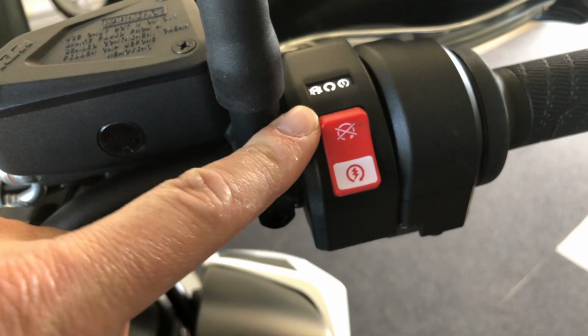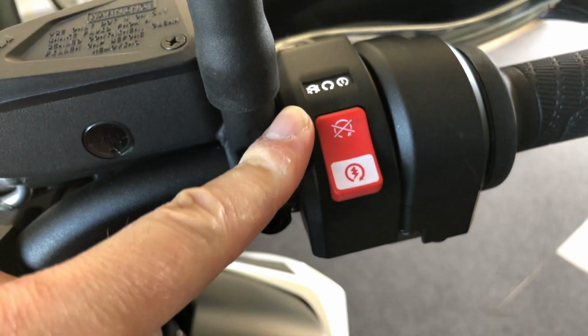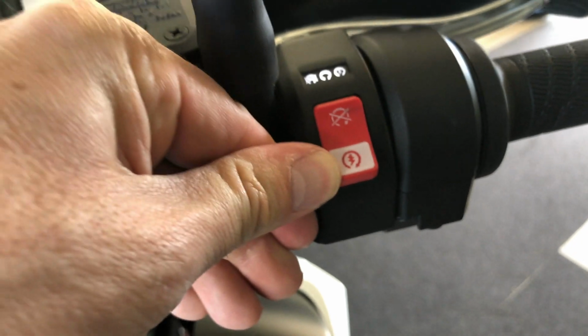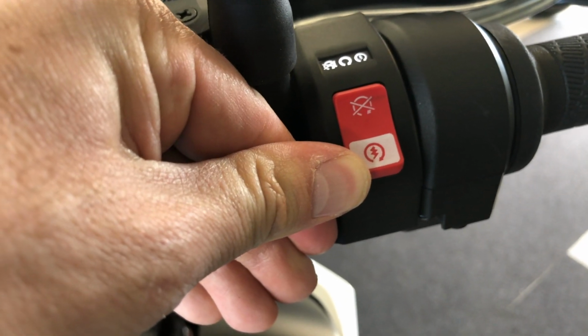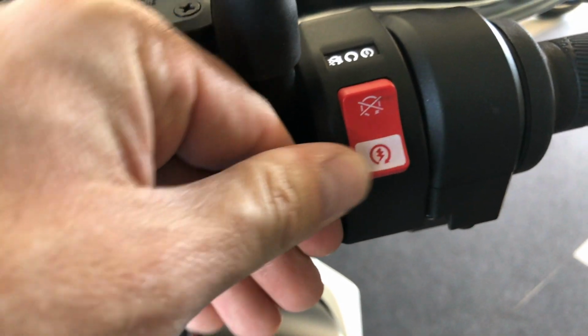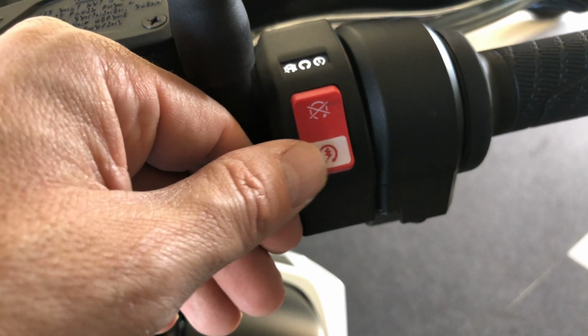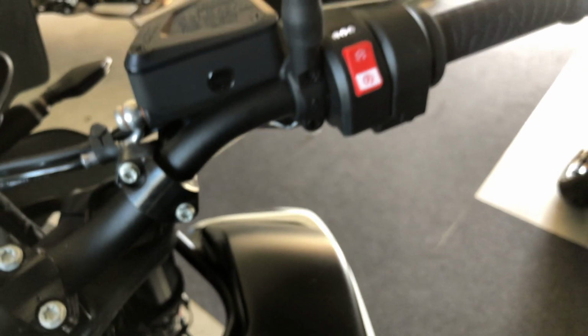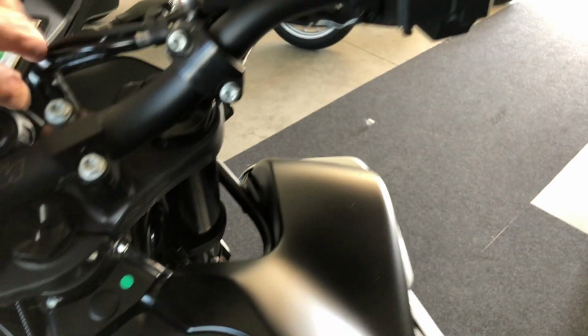On the right side, kill switch, you press up, to start the engine, you press down the button, no need to accelerate, just press and hold until the engine starts. Okay, let me show you under the seat.